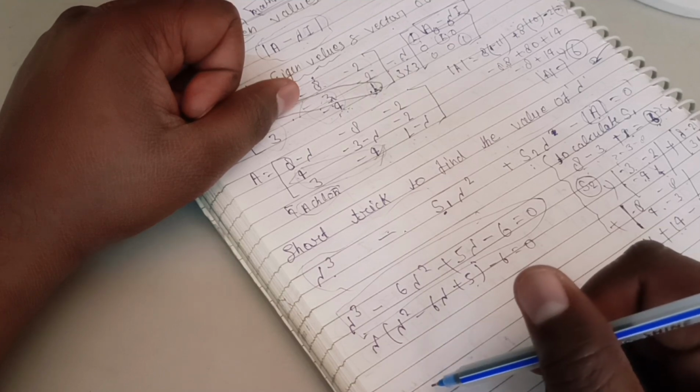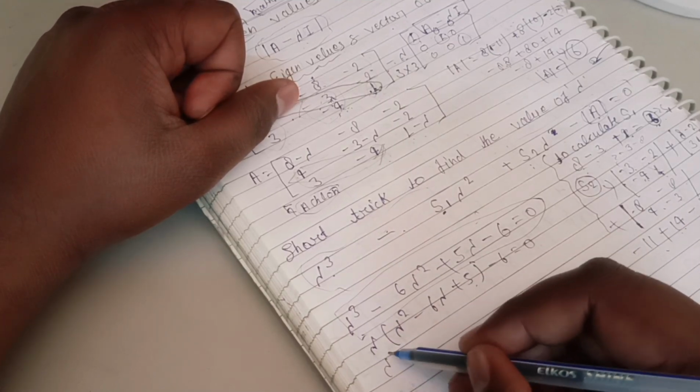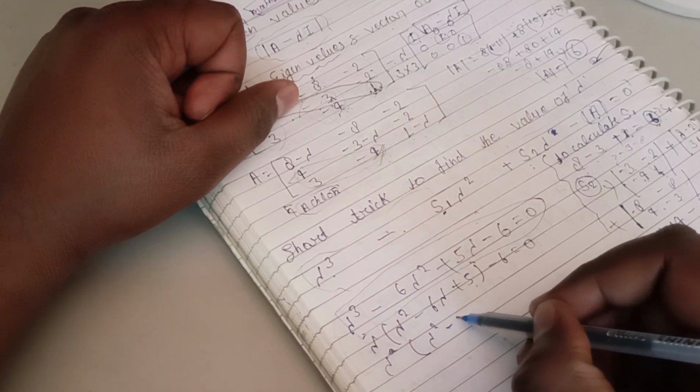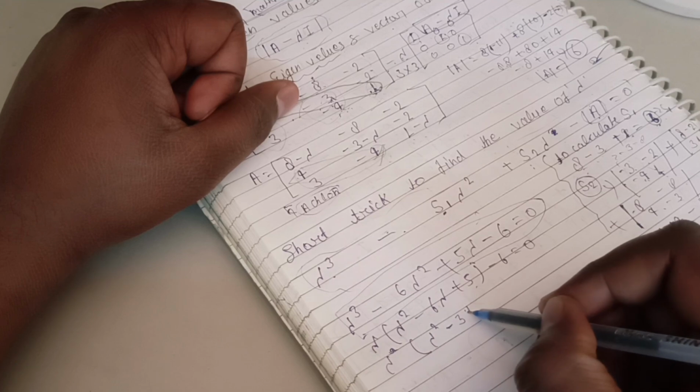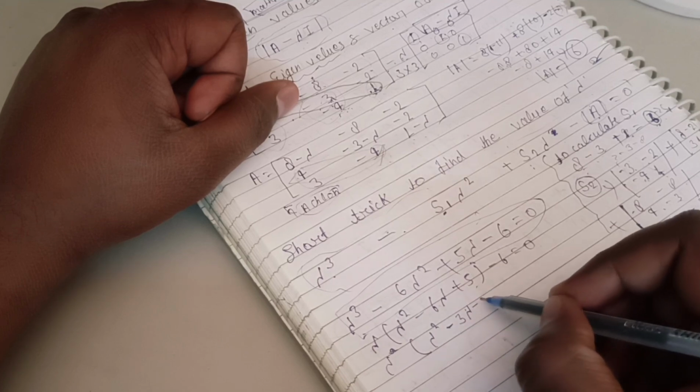So we can make a factorization like lambda squared, so lambda squared minus 3 lambda minus 2 lambda.